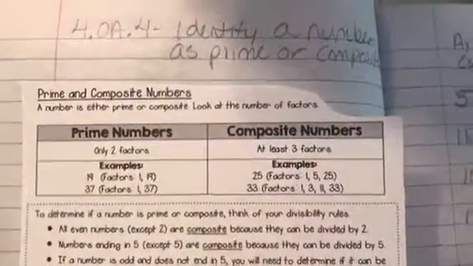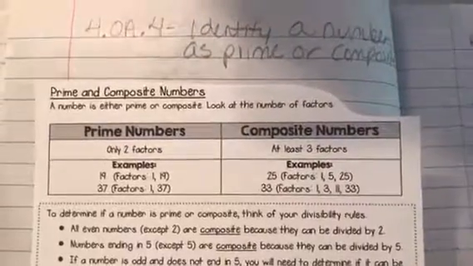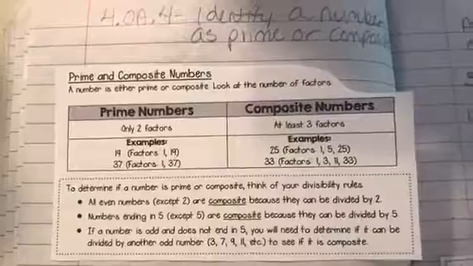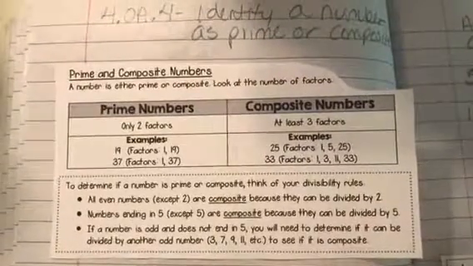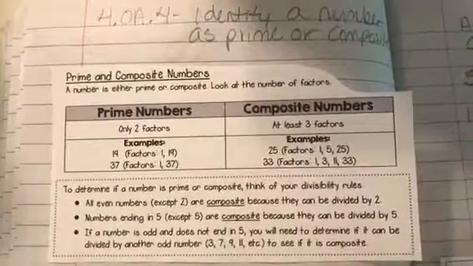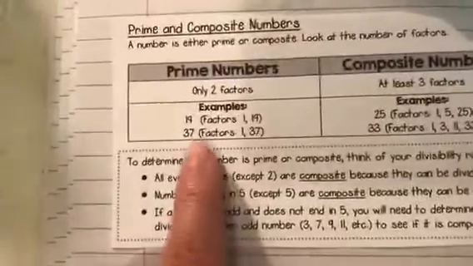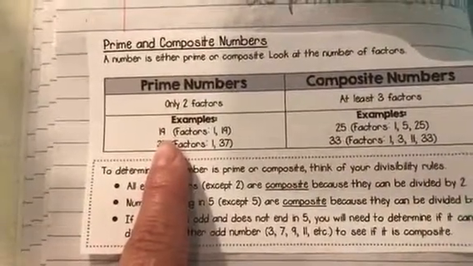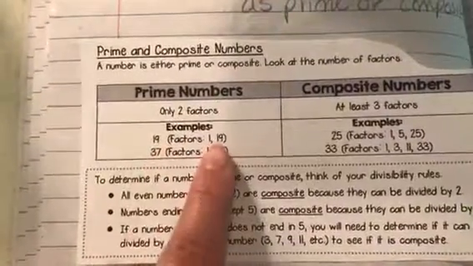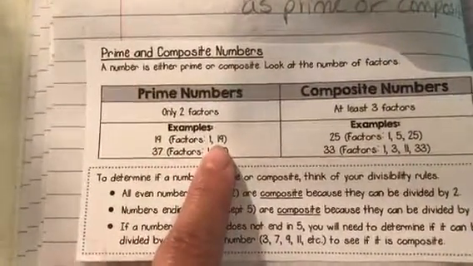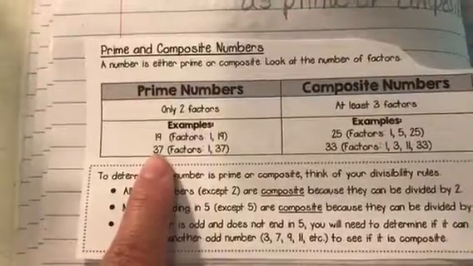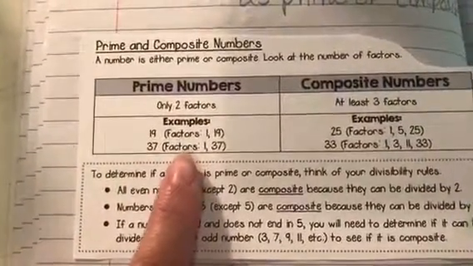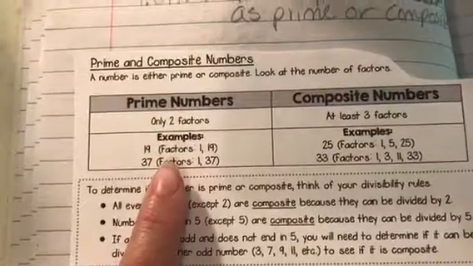The last part of 4.OA.4 is identifying if a number is prime or composite. A number is prime if the only way you can get there with multiplication is by 1 times itself. So for example, 19 is a prime number because the only way to get to 19 with multiplication is 1 times 19. The same thing with 37. The only way to get to 37 is 1 times 37. That makes those two numbers prime.